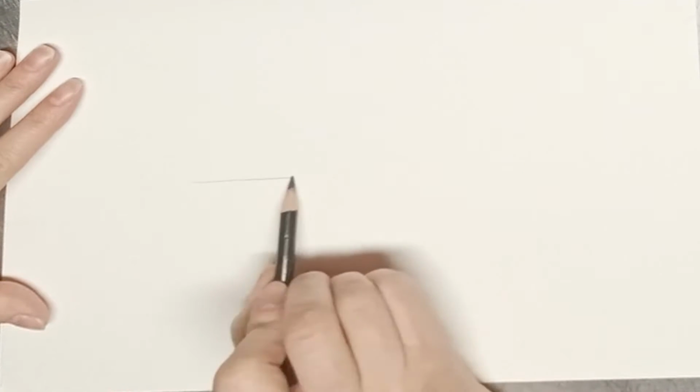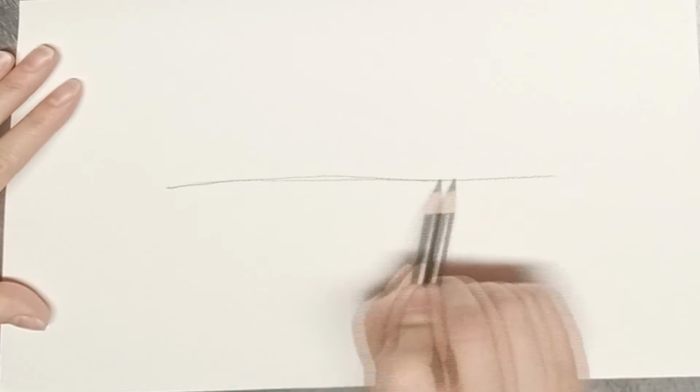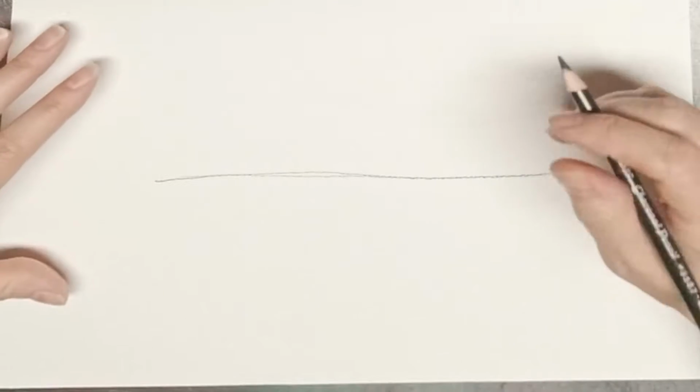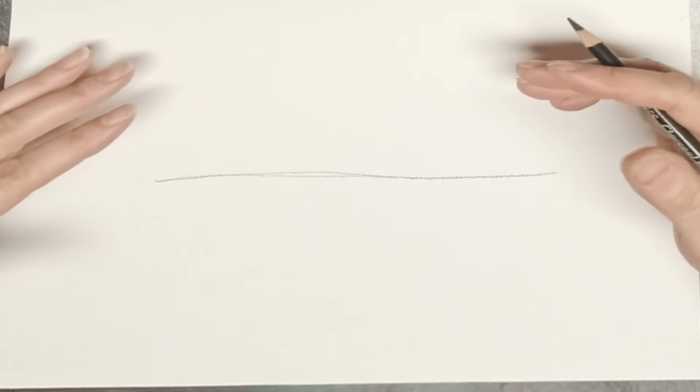To begin drawing a mouth, we're going to start with a center line. Now, I'm using charcoal for the sake of the video so that you can see it clearly, but you want to make sure that whatever you're using, you draw very lightly so that it is erasable.